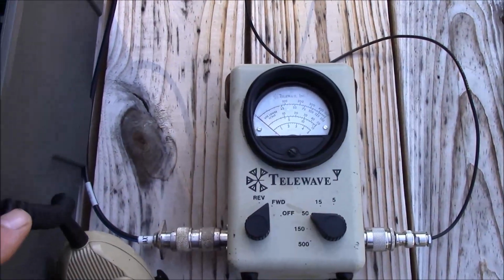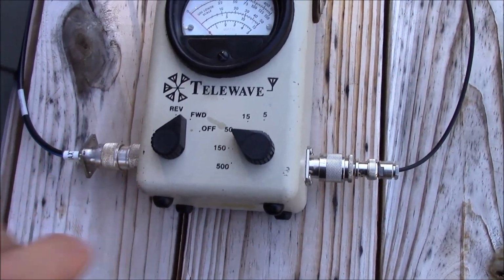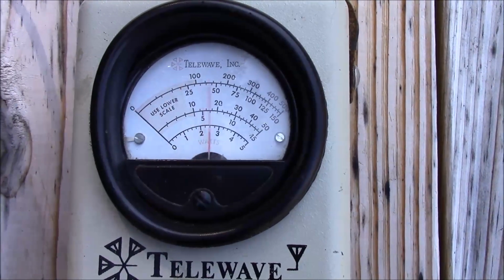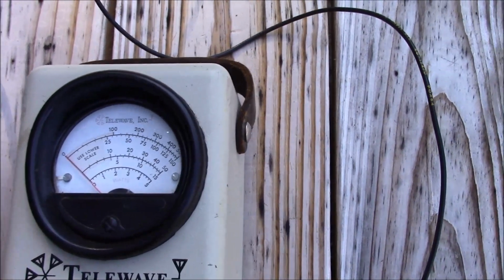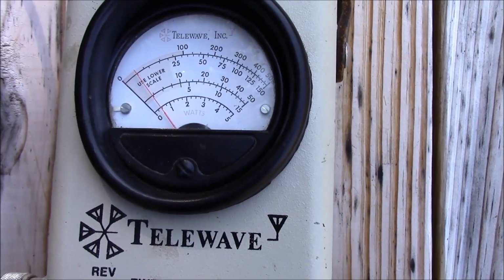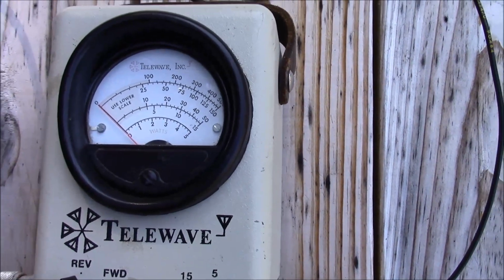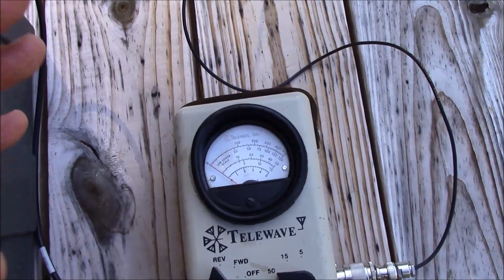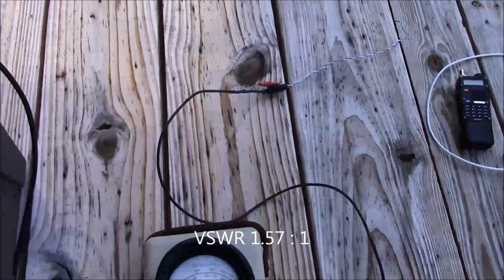All right, same antenna configuration as before, except now we're using my Astro Spectra in a box, and we've got our ranges set correctly. Let's see what happens here. Got 40 watts forward. Looks like about 2 watts reflected. So what that means to us is that we're less than 2 to 1. So this setup in and of itself is usable.